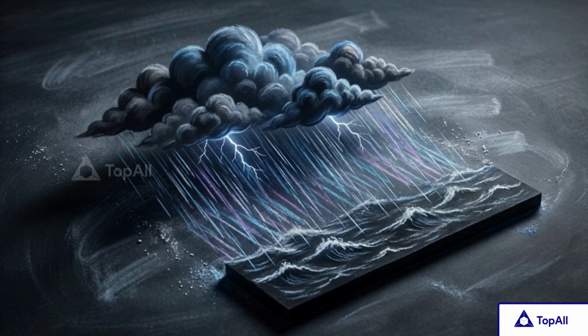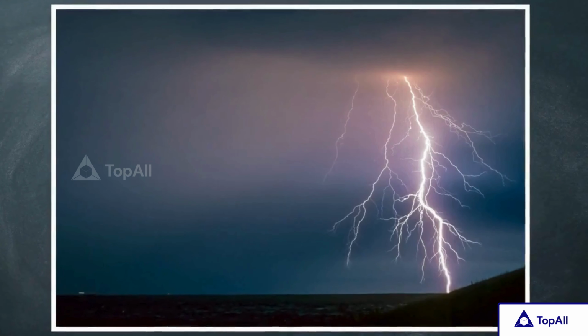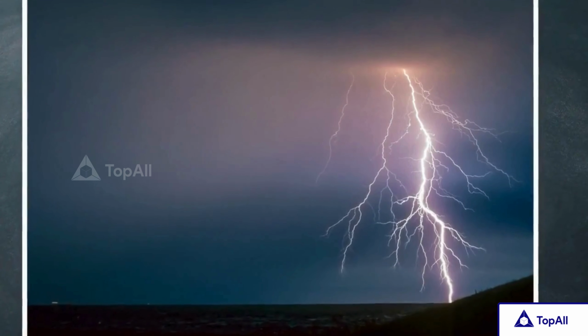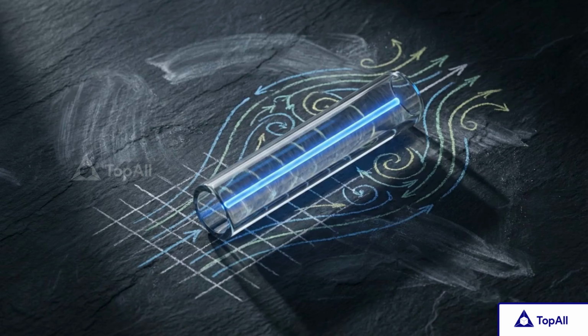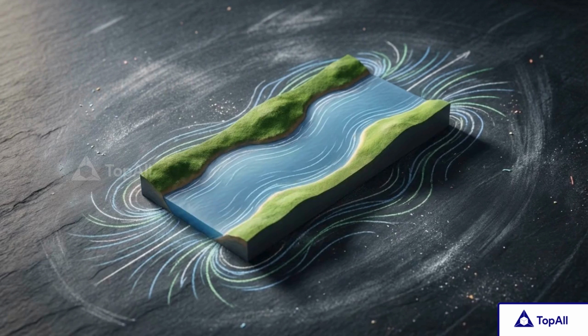A lightning strike releases a massive volume of charge from the atmosphere to the Earth, but the flow is unsteady, dumping energy in a rapid, branching path. For an electrical system to be useful, the flow of charge must be smooth and continuous, similar to a steady volume of water moving predictably down a riverbed.